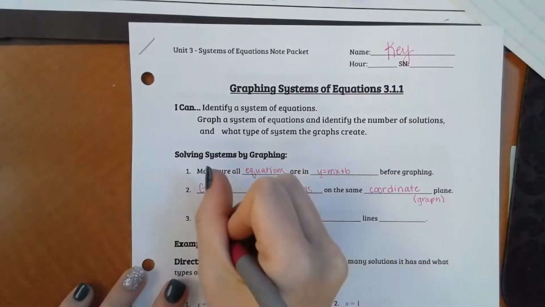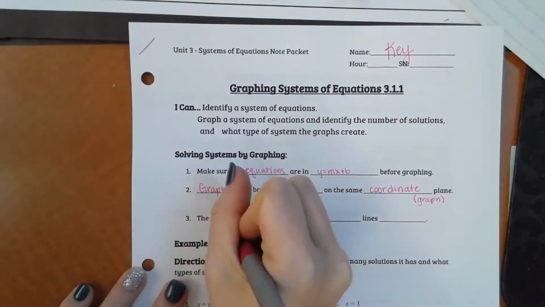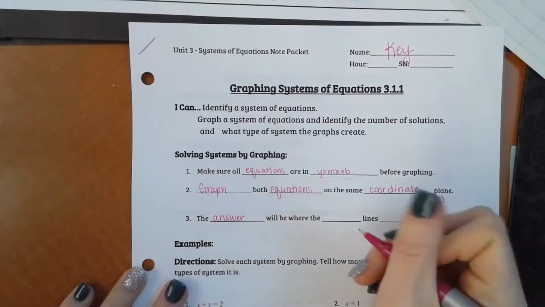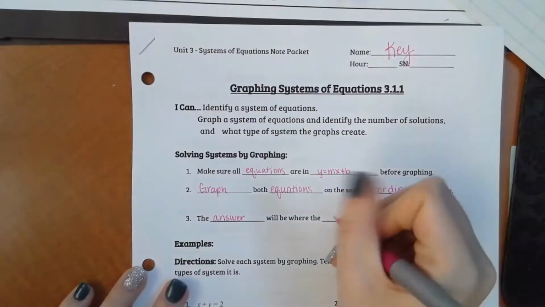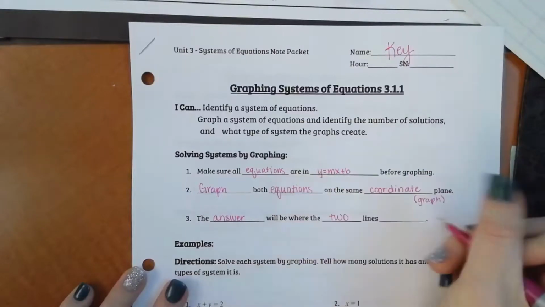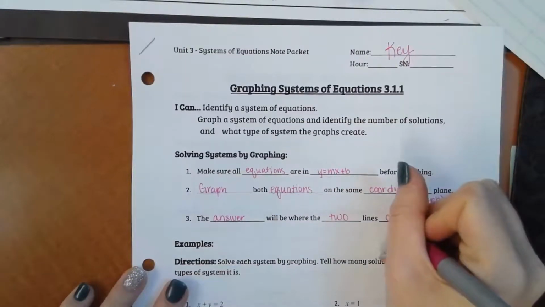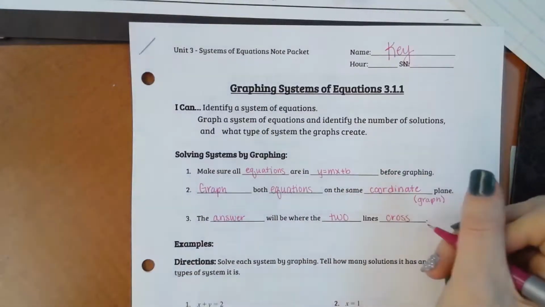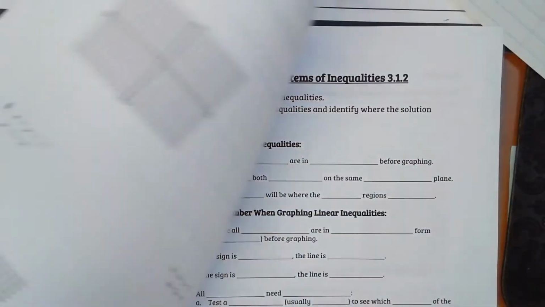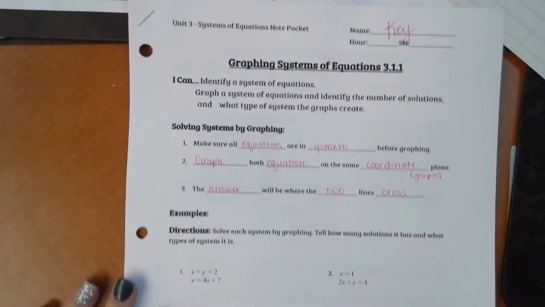And your answer will be where the two lines cross. Okay.